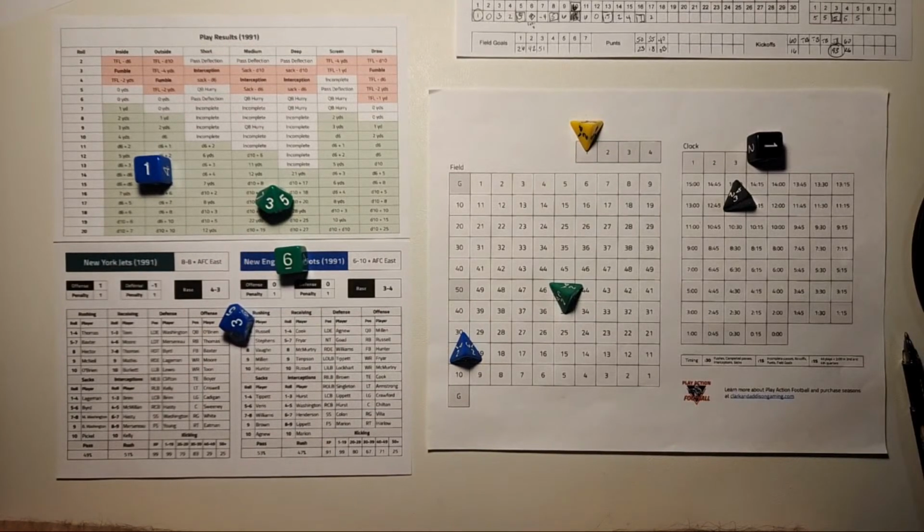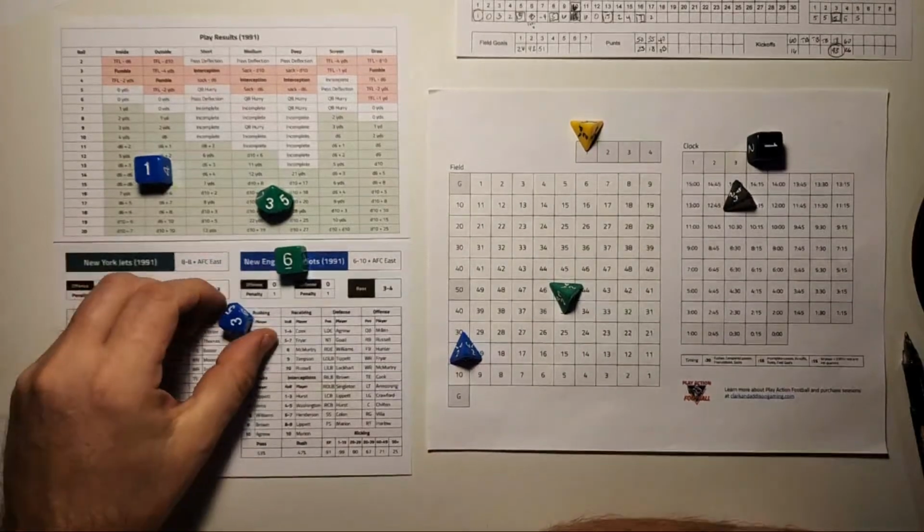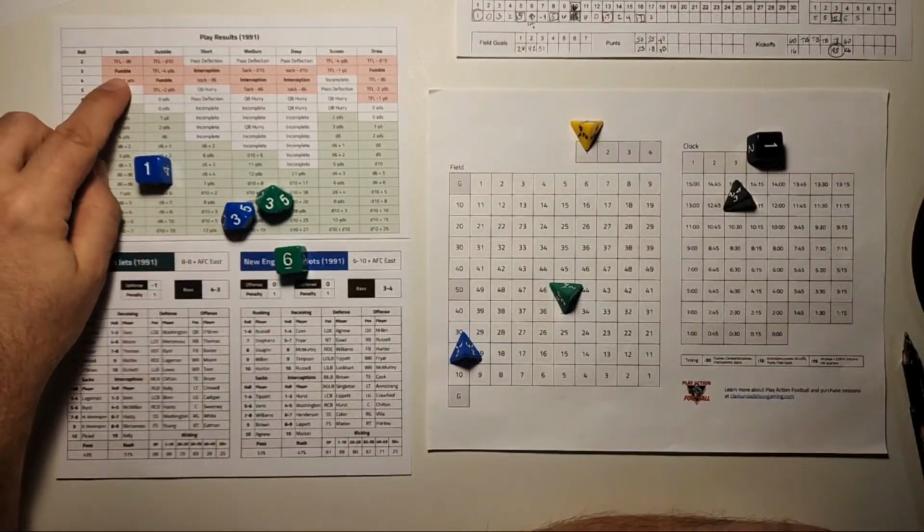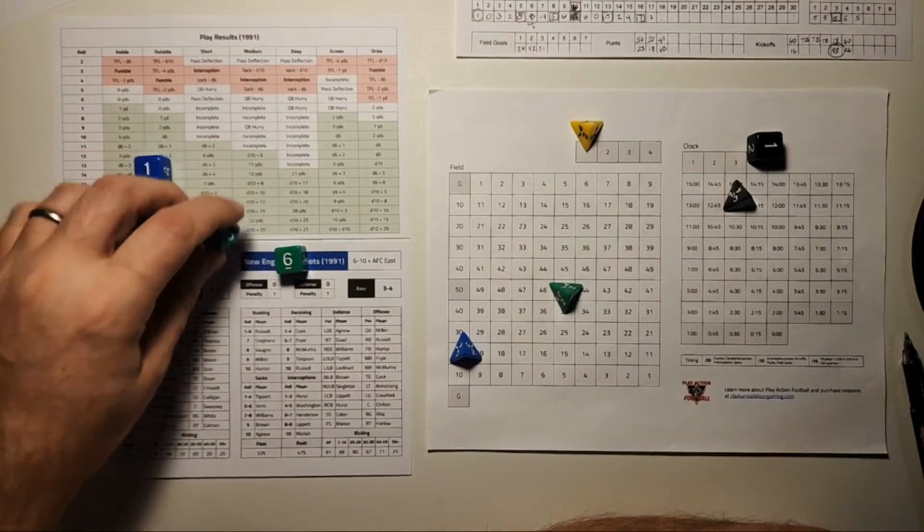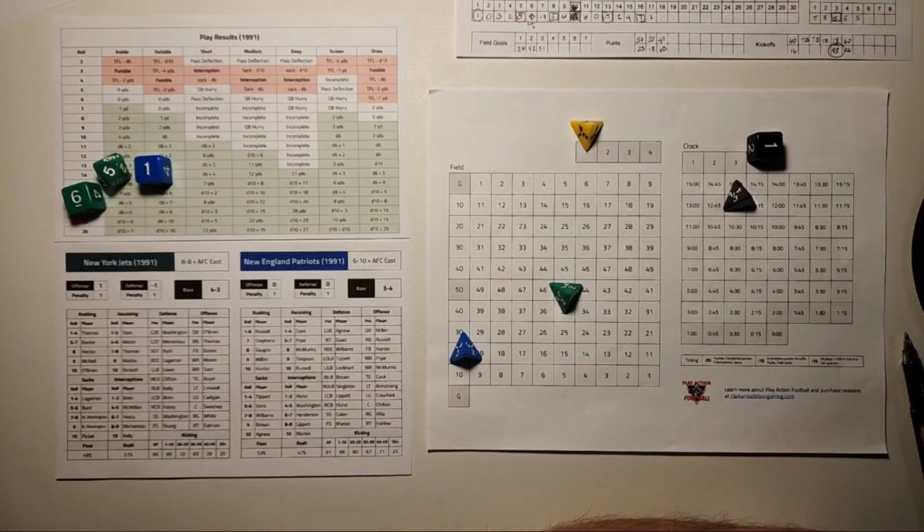This will be an inside run against a blitz, and the Jets run a 4-3 defense, so that's going to be a -2. There's already a -1 adjustment for the Patriots. That's -3, and that basically leaves a 3. A 3 on the inside run is going to be a fumble, so let's see if it's going to be a fumble lost or what turns out.